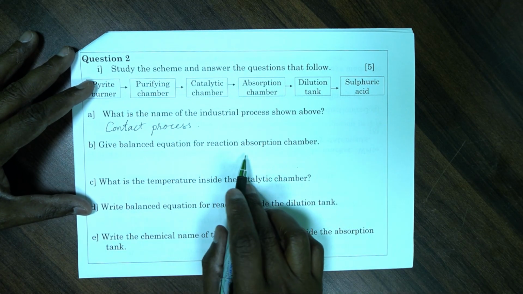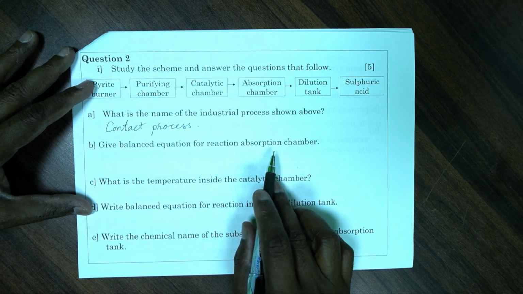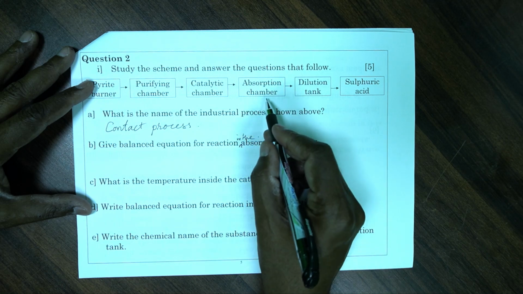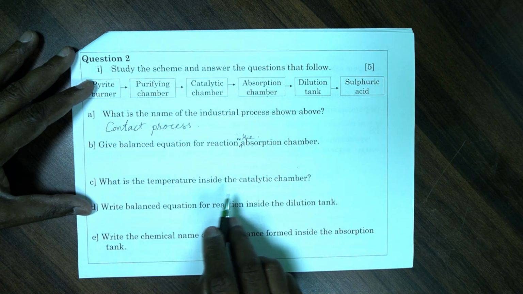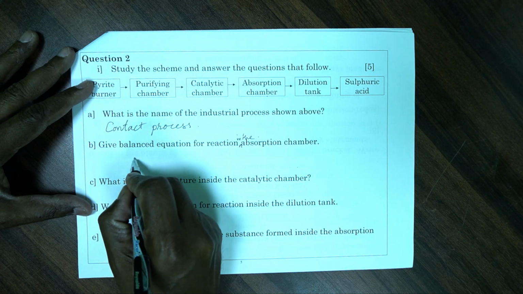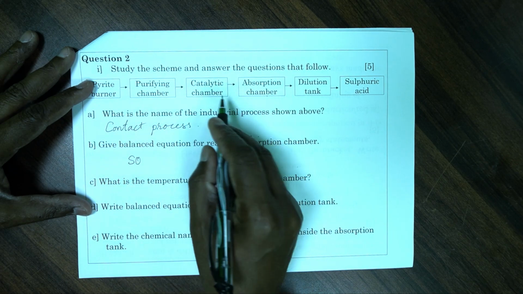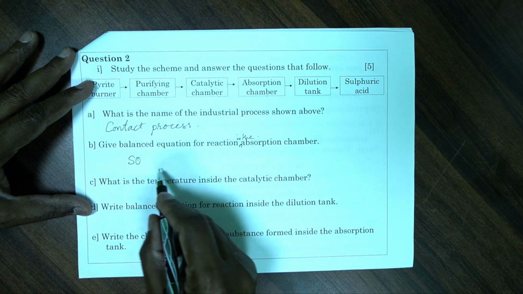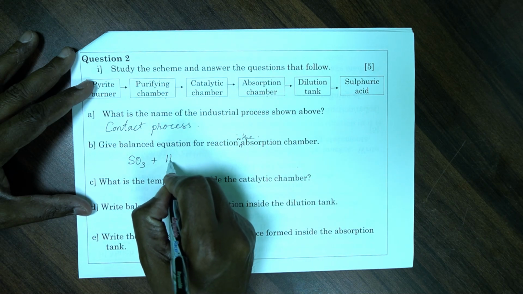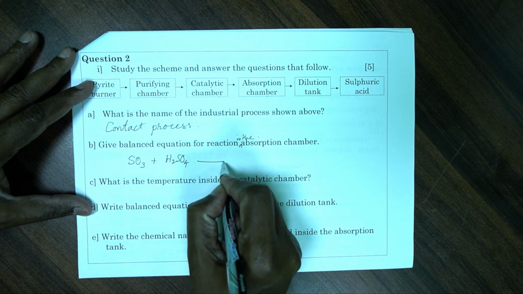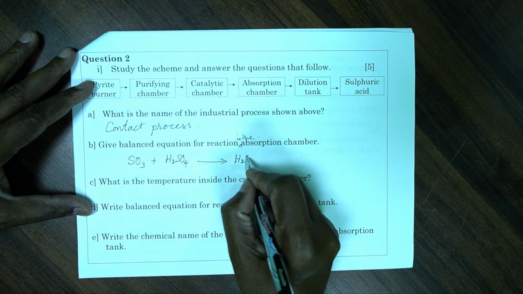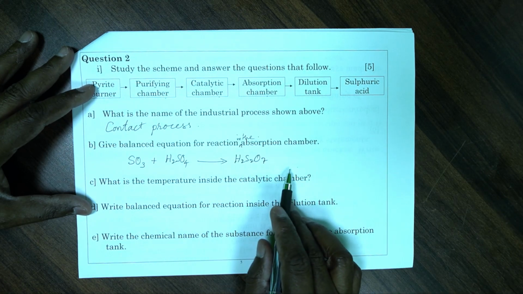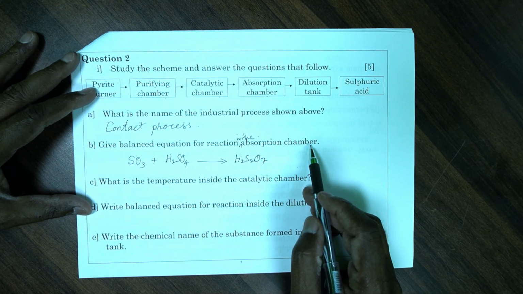Next, give the balanced equation for the reaction in the absorption chamber. In the contact process, SO2 is oxidized to sulfur trioxide in the catalytic chamber, then it is absorbed. SO3 is absorbed in 98% sulfuric acid. The reaction forms H2S2O7, which is pyrosulfuric acid or oleum. This is the reaction taking place in the absorption chamber.